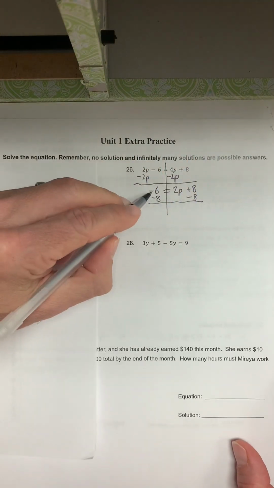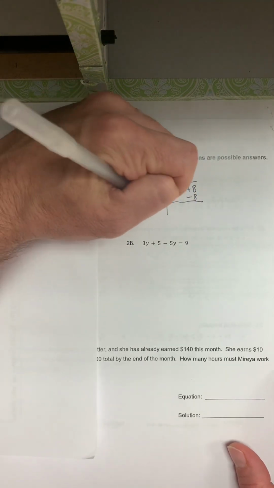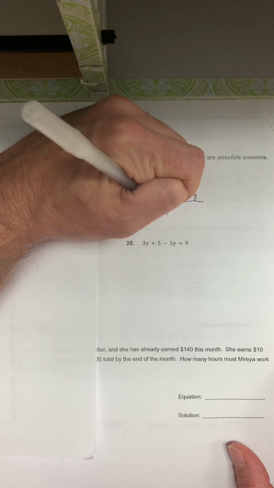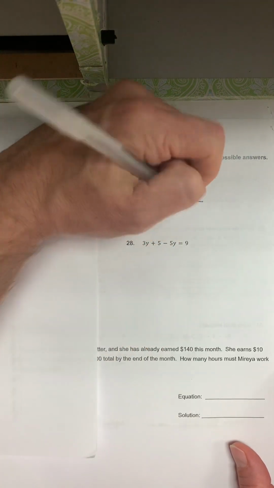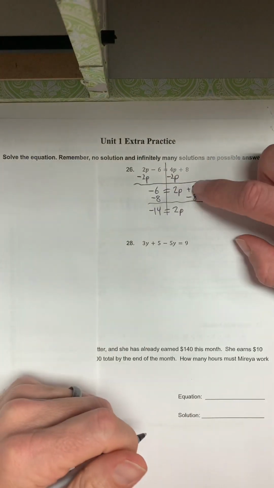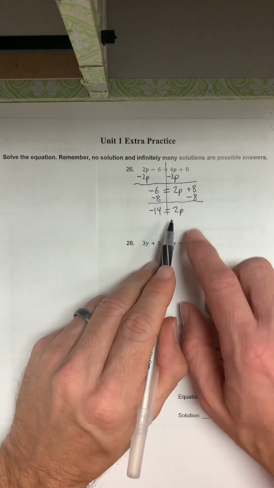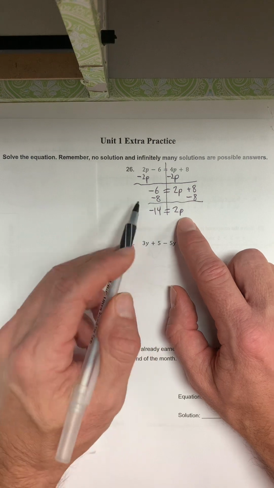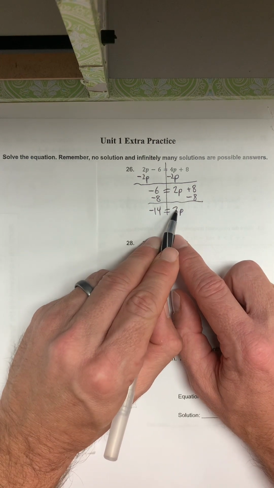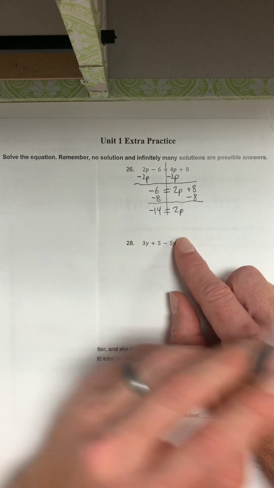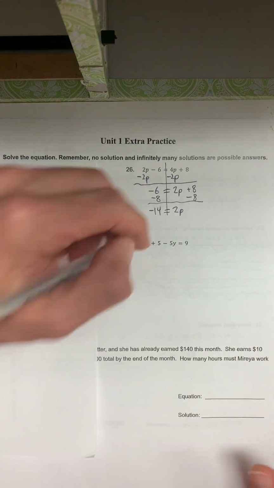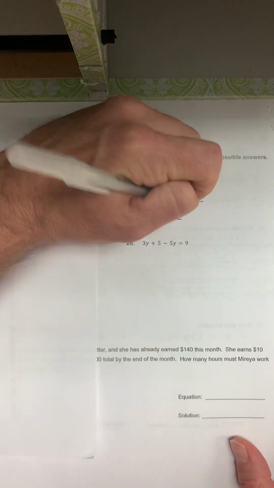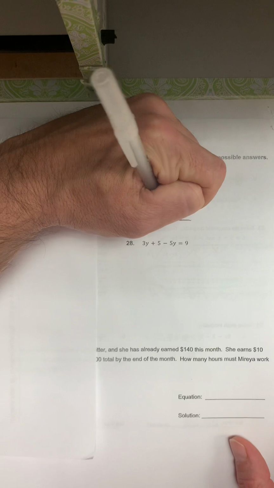Okay, so negative 6 take away 8 is negative 14. And then over here we have 2p, and these 8's canceled out, so I won't write that down. And now to get the p by itself, the only thing that has to move is I got to move that 2 over to the other side. And so this is 2 times p. The opposite of timesing or multiplying is to divide. So I'll move the 2 by dividing each side by 2.